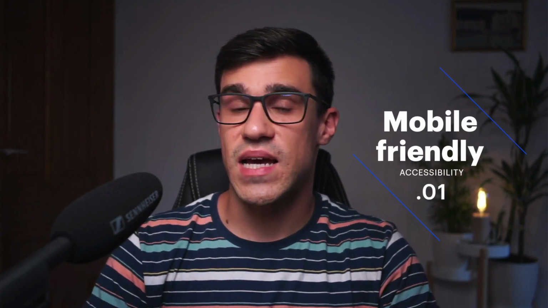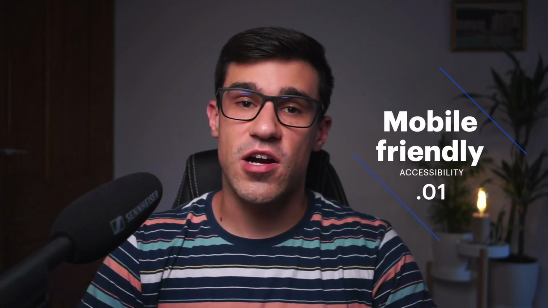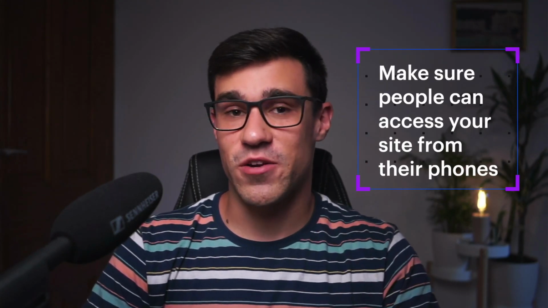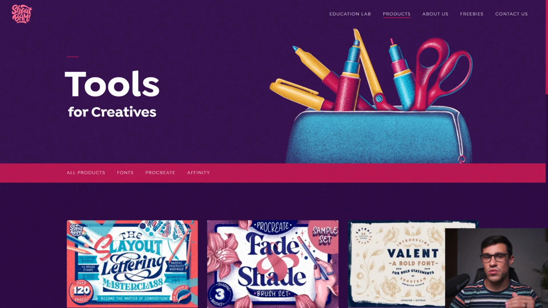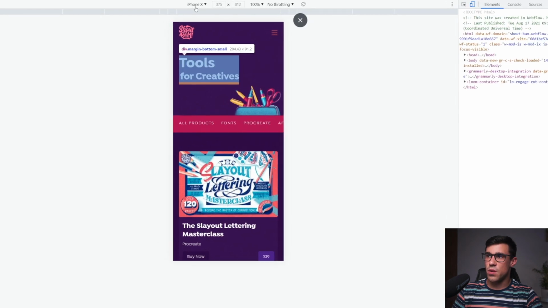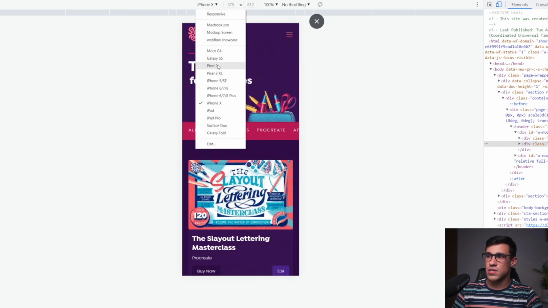Our first accessibility tip is ensuring that your site is mobile friendly. Before you even start thinking about accessibility, make sure that people can access your site from their phones. To make sure that you're not having any unwanted horizontal scroll on any of your devices and that the site is not breaking on smaller breakpoints, all you have to do is publish your site and then on the published site, right-click, inspect, and from this drop-down on top here, you can choose several devices.